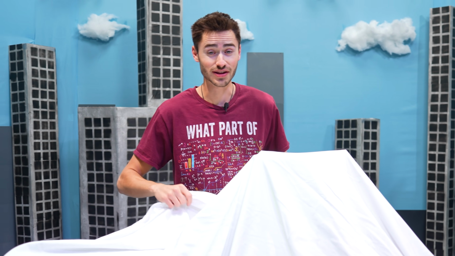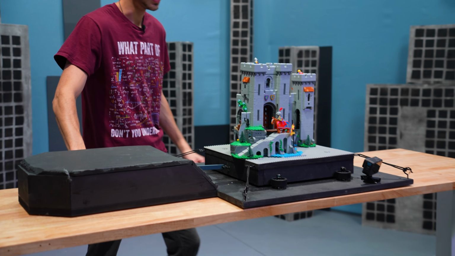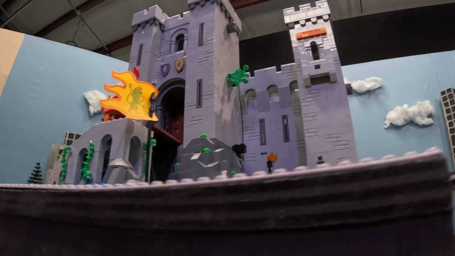And to test all the buildings in this video, let me introduce you to the Lego Earthquake Simulator 2.0. See what this can do. Here we go. Level 2.